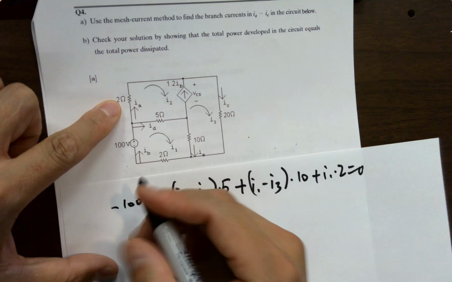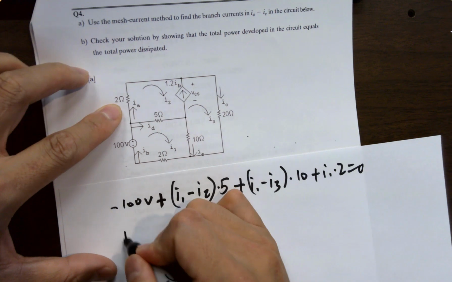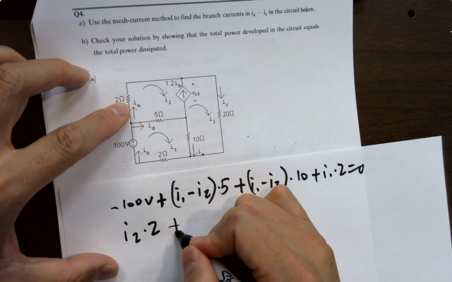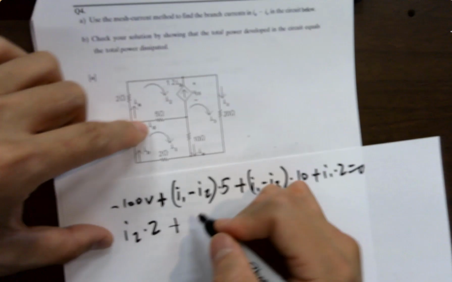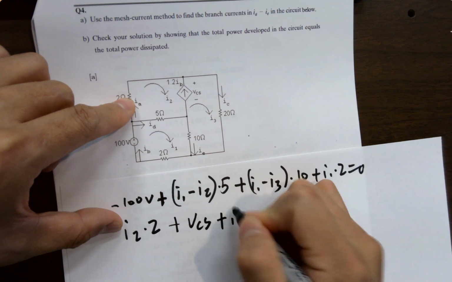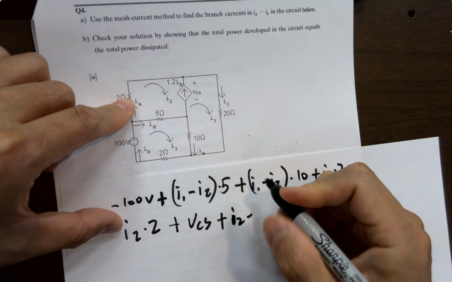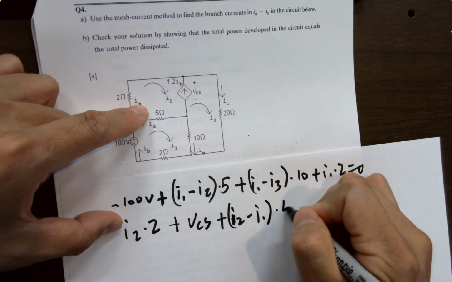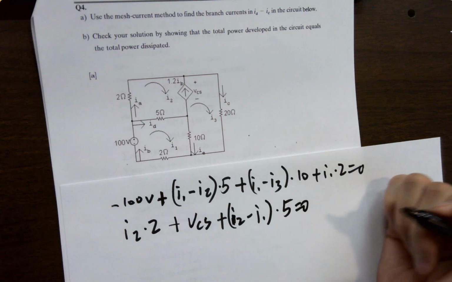For I2, we're having I2 times 2 plus this voltage drop VCS plus I2 minus I1 times 5 equals 0 as well.